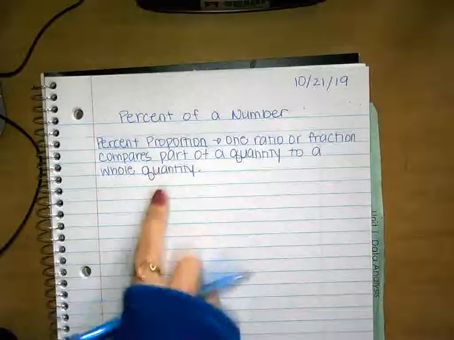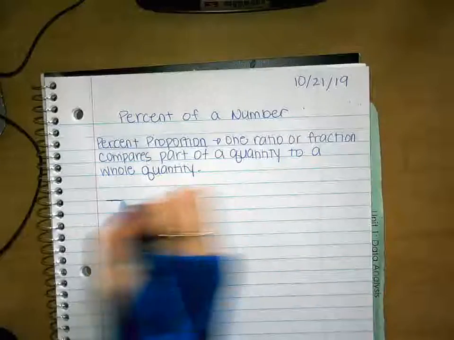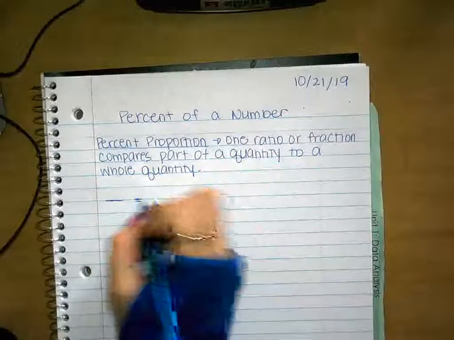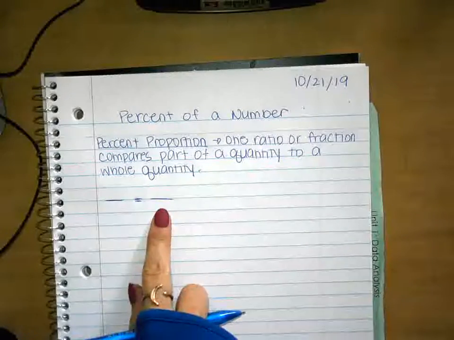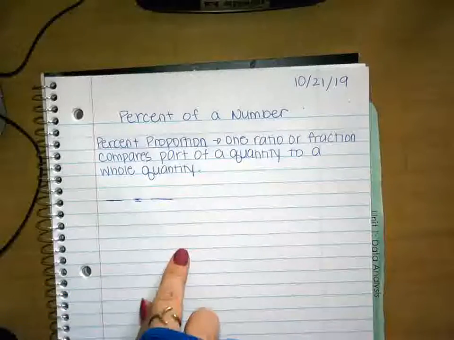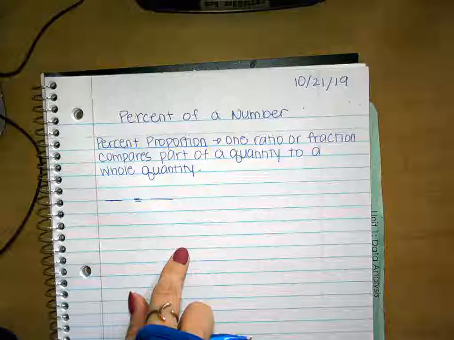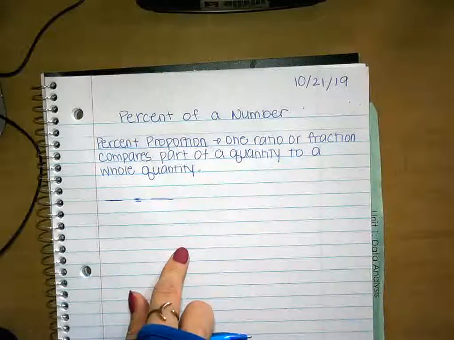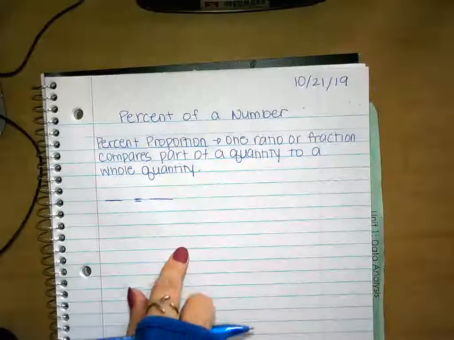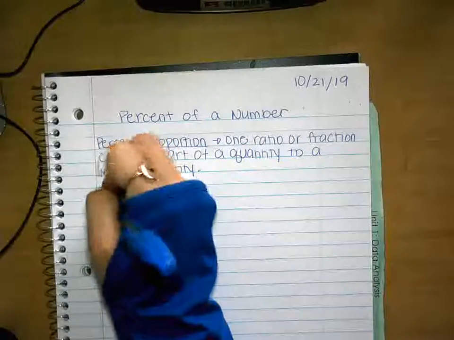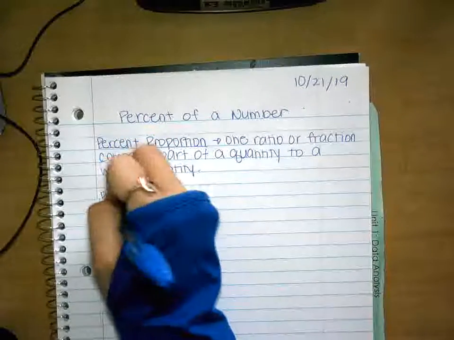With percent proportion, with all proportions, we have one ratio equal to another ratio, right? A fraction equal to a fraction, correct? It is always part over whole.